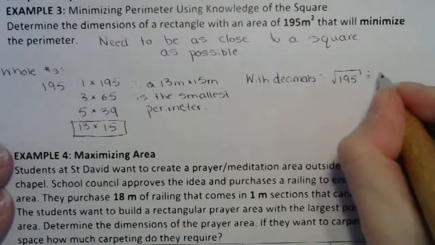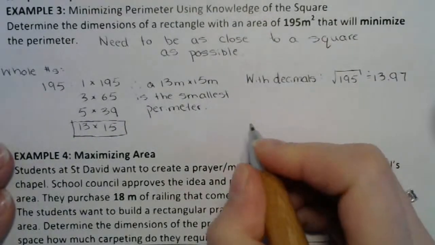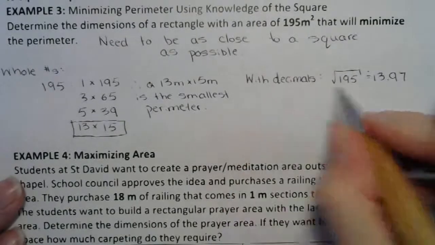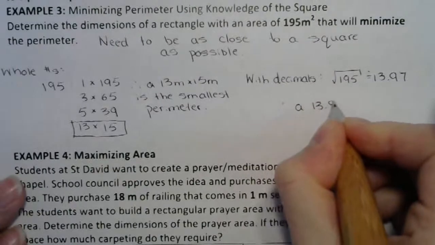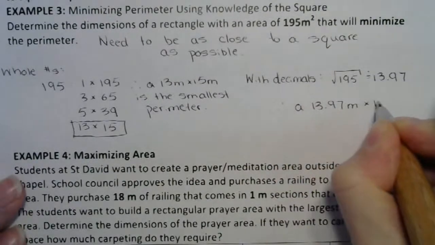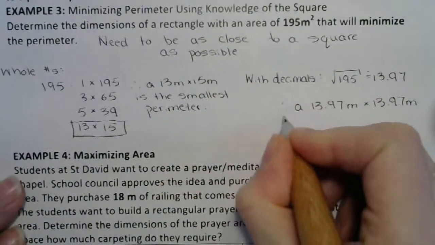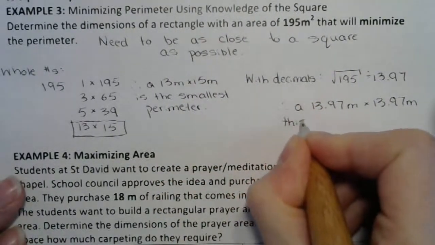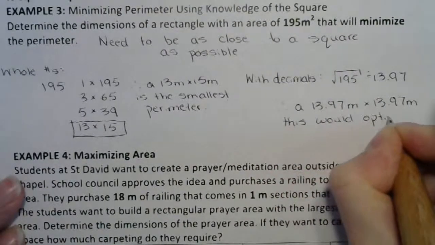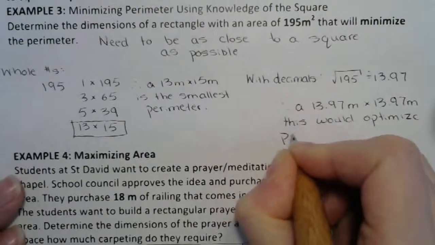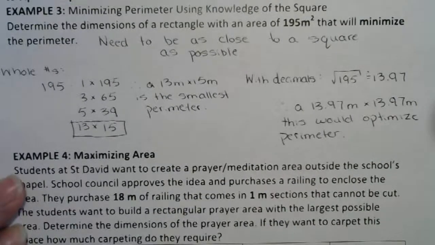So the square root of 195 is approximately 13.97. So if we had a 13.97 meters by 13.97 meters, this would optimize perimeter. Or in other words, make the perimeter as small as possible.